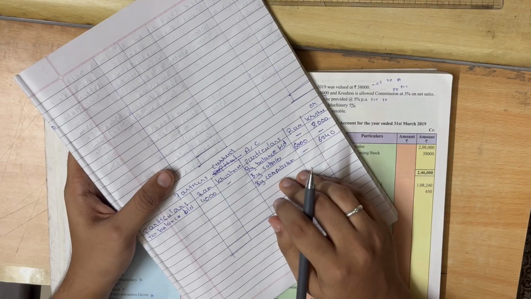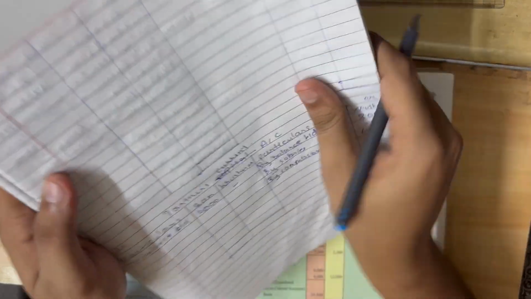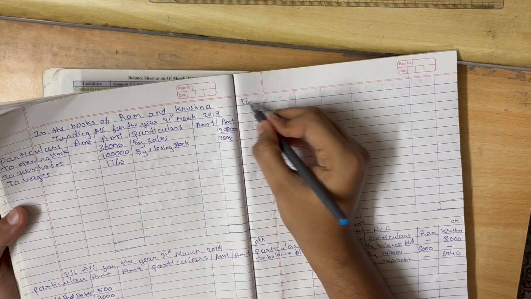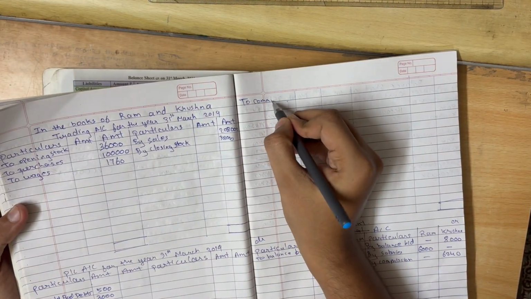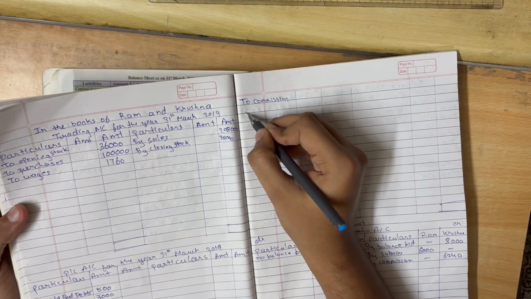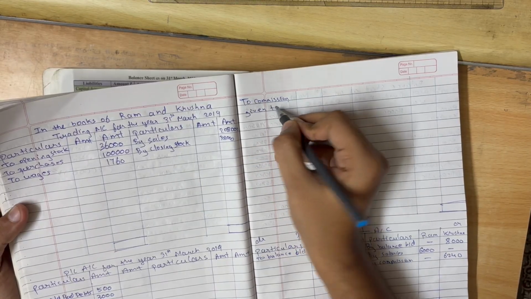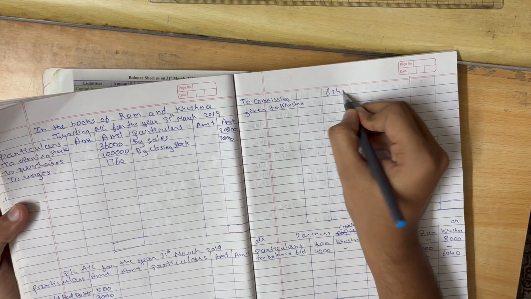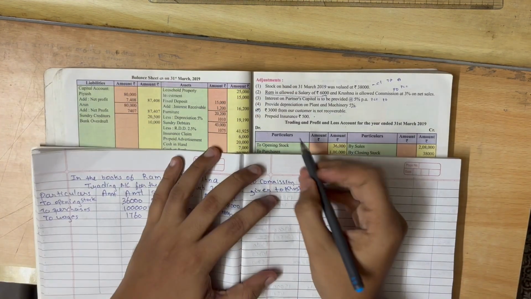Now this commission was given by the firm, so the firm will pay it. So we'll write in the profit and loss account, on this side, to commission given to Krishna, which was 6,240. Let's see the other adjustment.